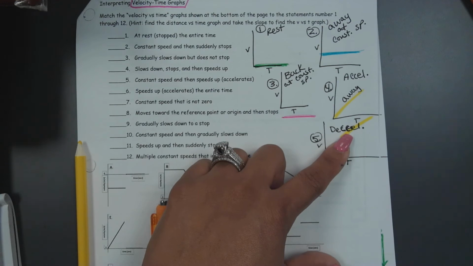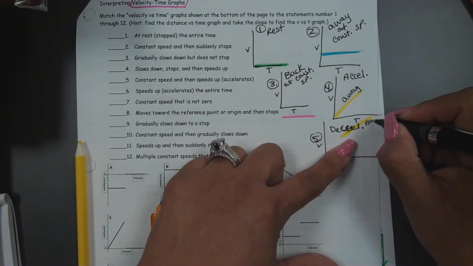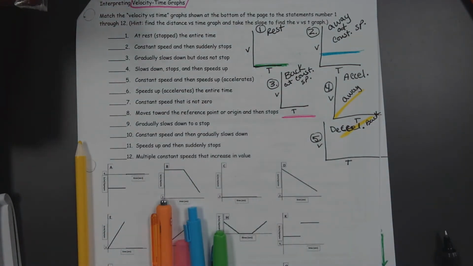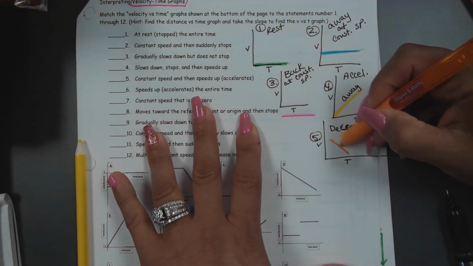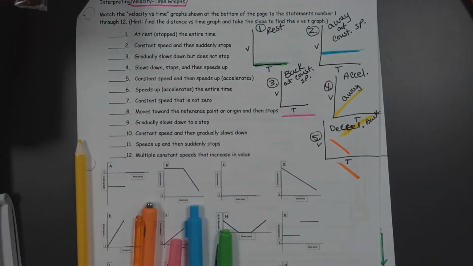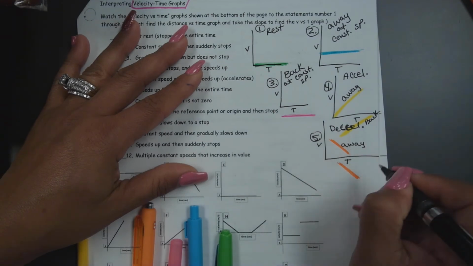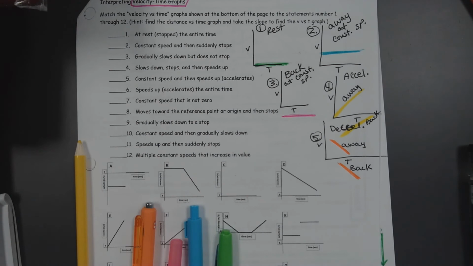If it's below the x-axis, it means that it's accelerating back to the origin. And decelerating is going to be an inverse relationship line, above or below. Again, above is away, and below is going back to the origin.